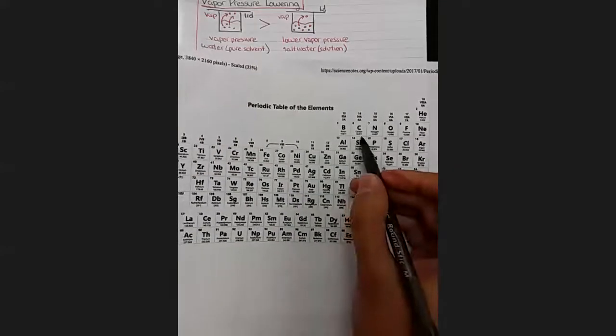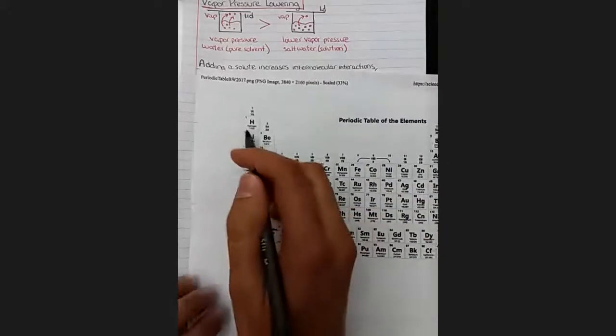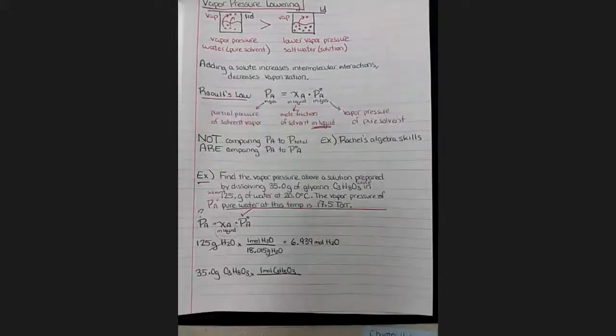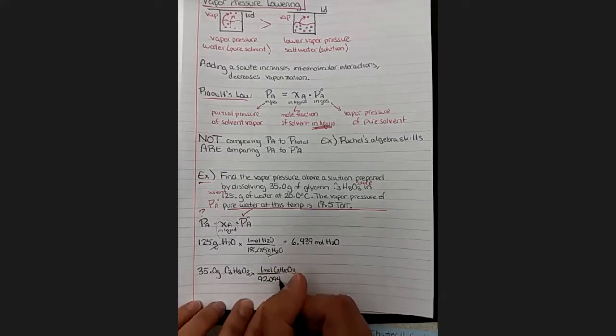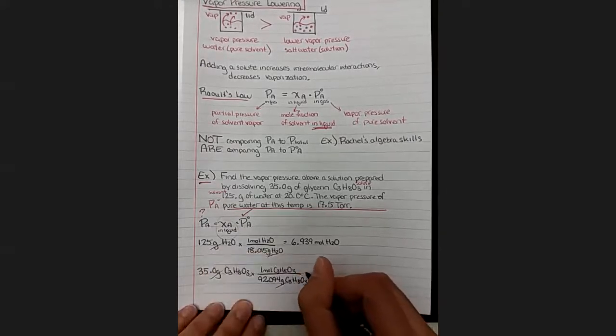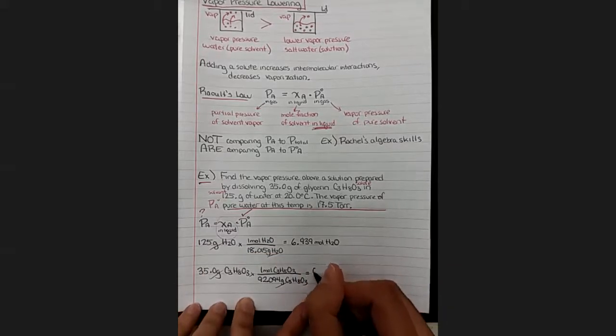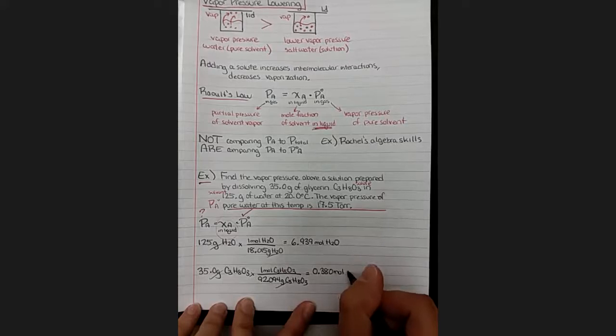Carbon is 12, oxygen 16, hydrogen 1. Total molar mass should be 92.094 grams per mole. And we should end up with 0.380 moles of glycerin.